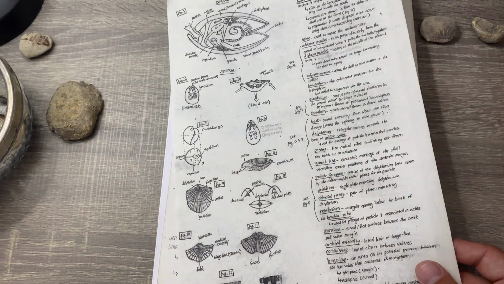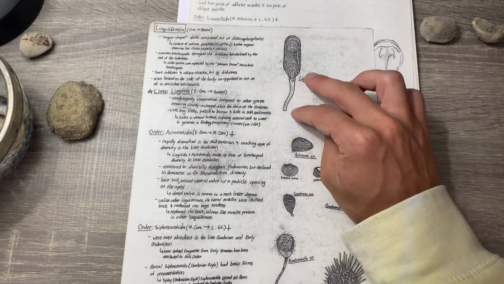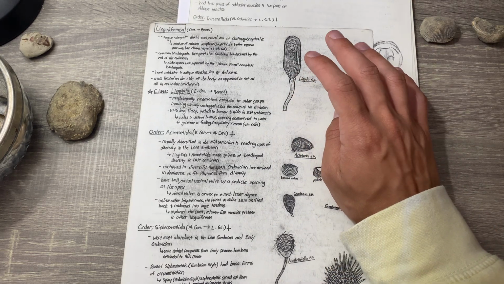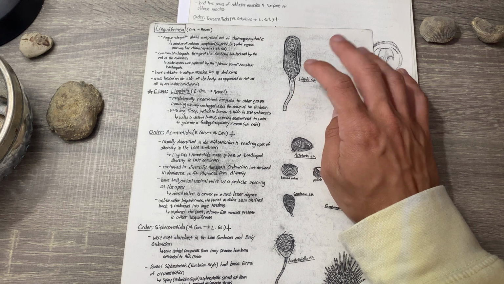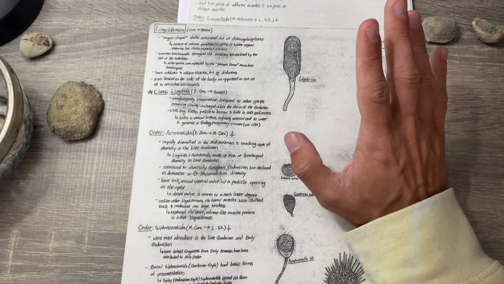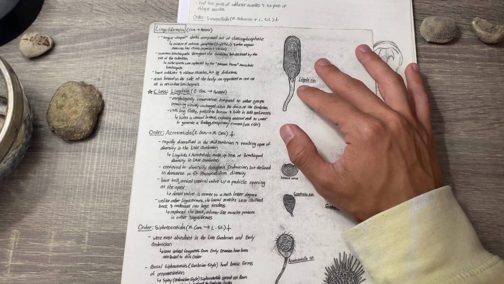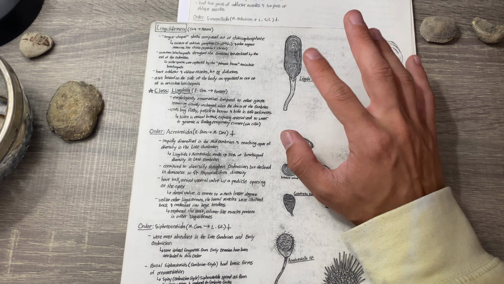Alright, so I guess we can finally start talking about their diversity. I first want to talk about Lingula. I feel like Lingula is a really good example of your typical brachiopod. The interesting thing about Lingula is that it's a living fossil. We have species that look very similar to Lingula that date all the way back to the Cambrian period.